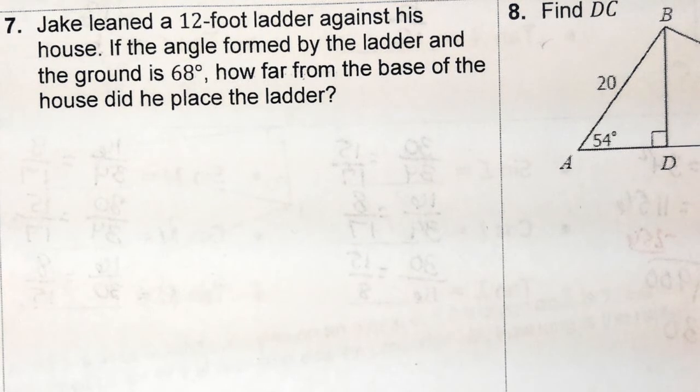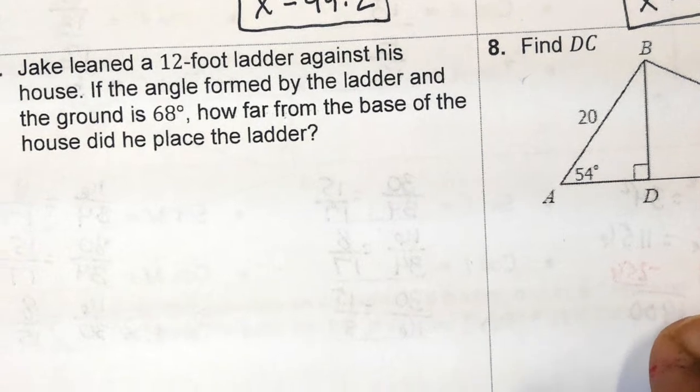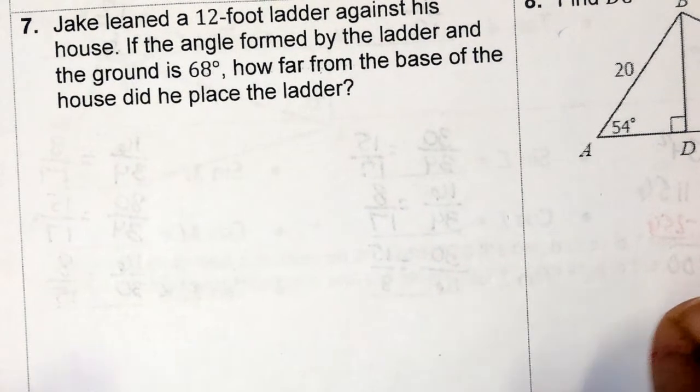Jake leaned a 12-foot ladder against a house. The angle formed by the ladder and the ground is 68 degrees. How far from the base of the house did he place the ladder? You gotta have a little bit of imagination with this, but it's not hard to figure out. You don't have to do no skilled drawings.